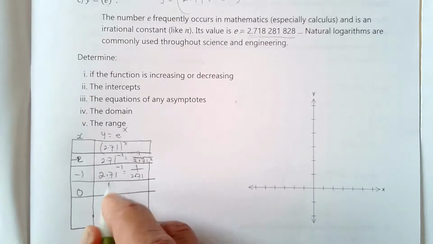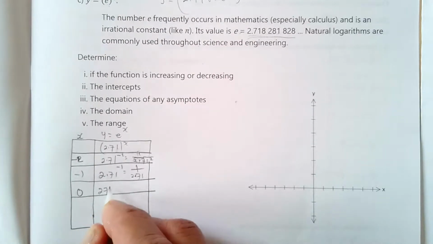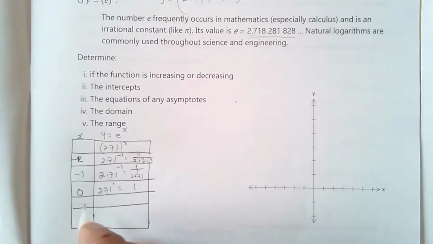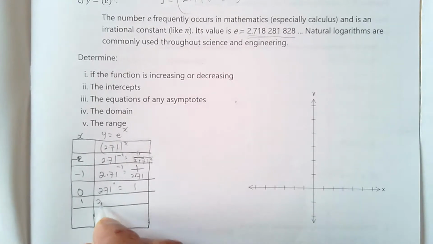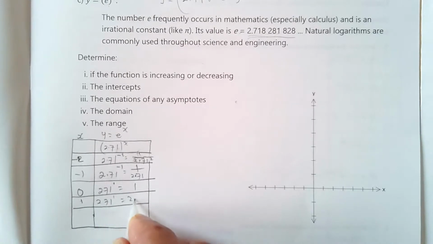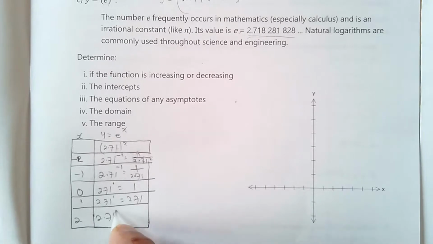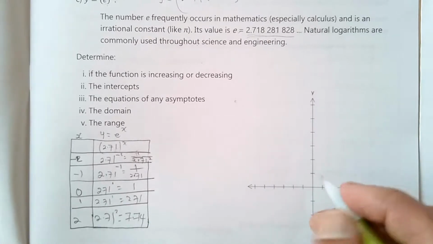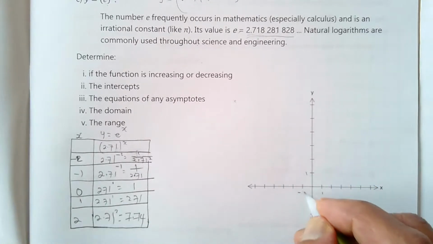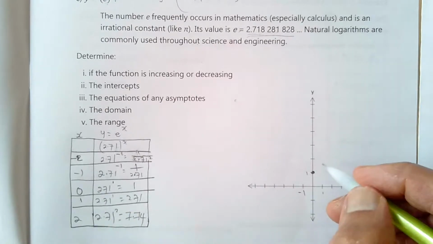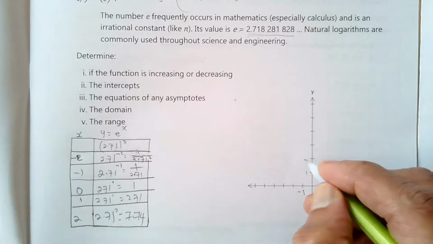We have 0. 2.71 to the power of 0 is 1. 2.71 to the power of 1. And 2.71 to the power of 2, approximately 7.74. And we go ahead and sketch your graph. We have 1, 1, -1. So our graph basically will be 1, 2.71, which is 2 here.